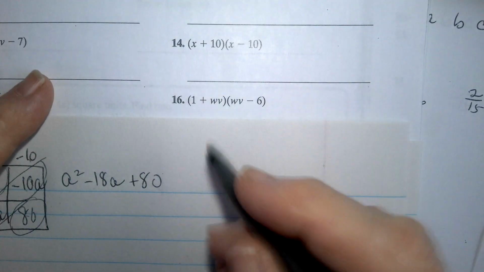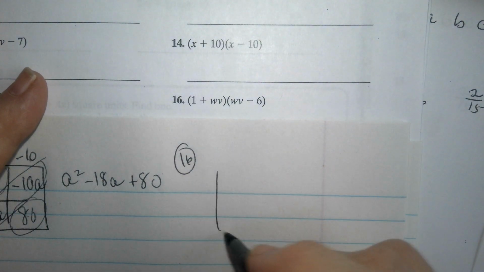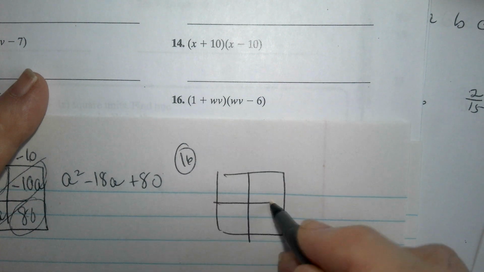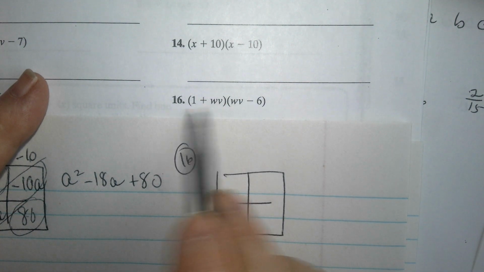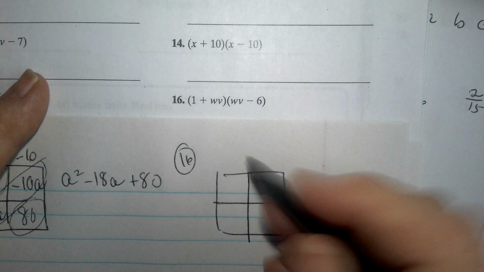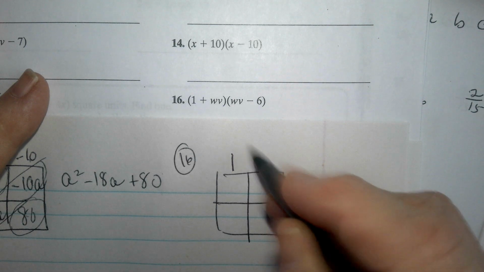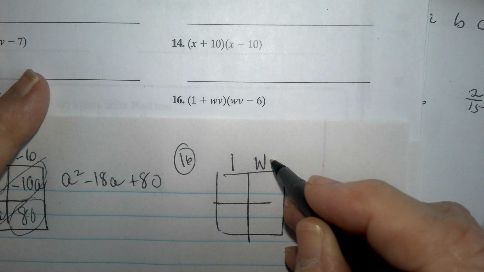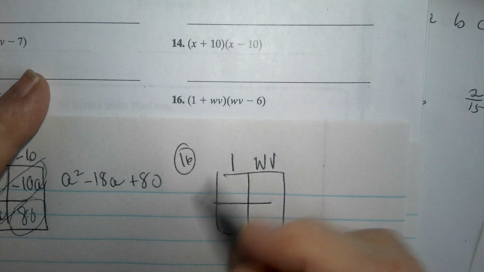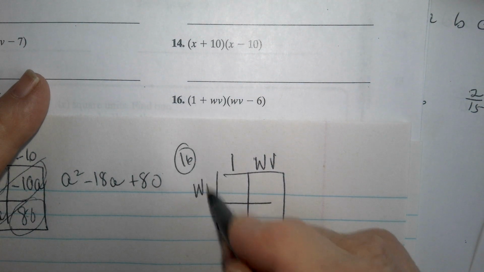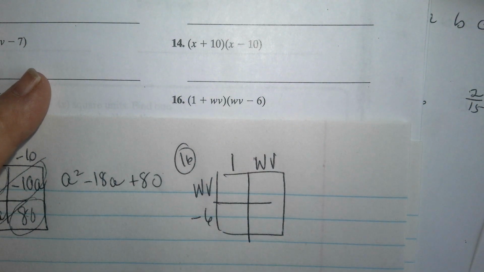So the number 16, I'm going to set up my little box. And I'm going to put 1. I usually start this one off on the top, but it doesn't matter. So 1, and because they're positive, I'm not going to put any sign. And then this one is WV, negative 6, minus 6.